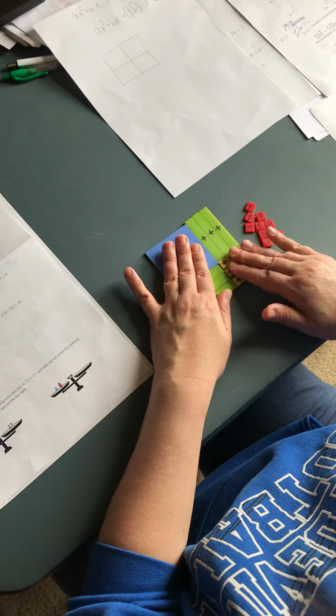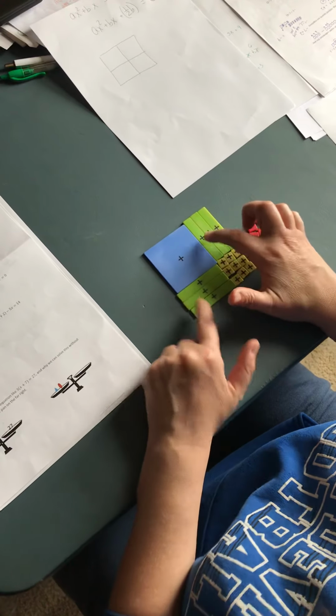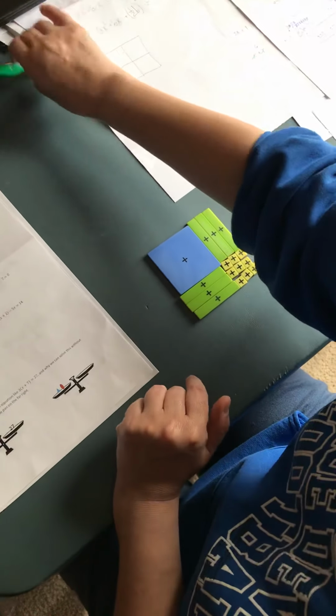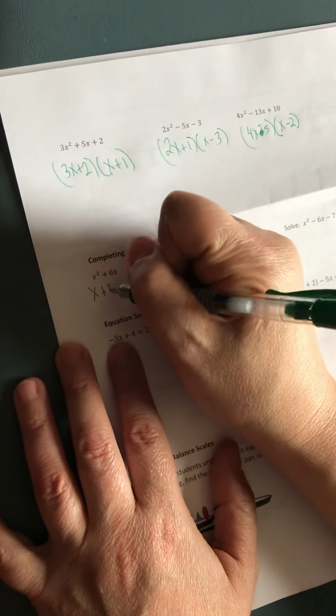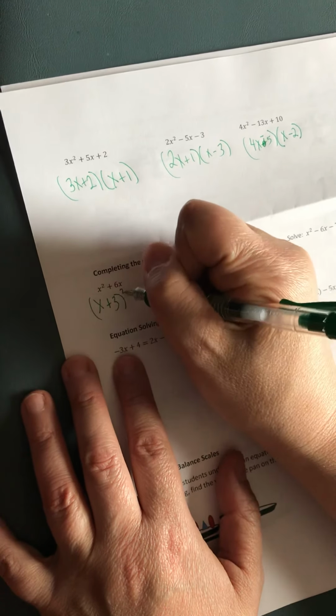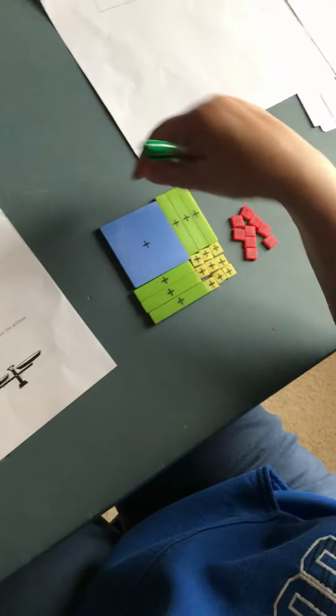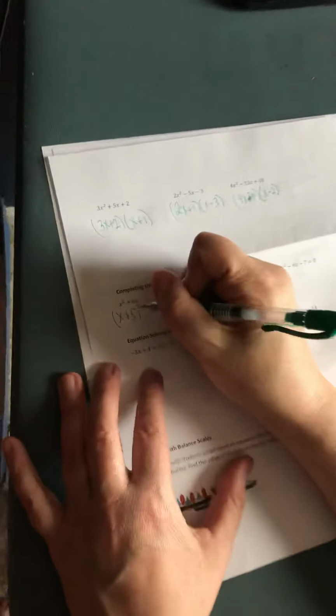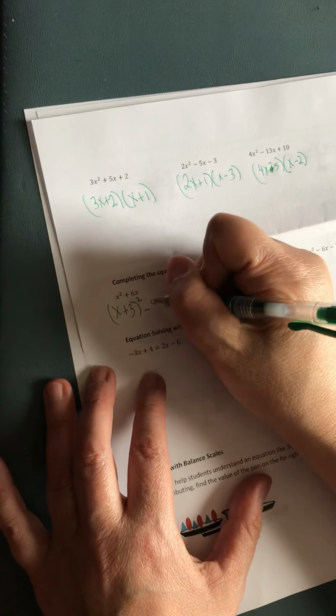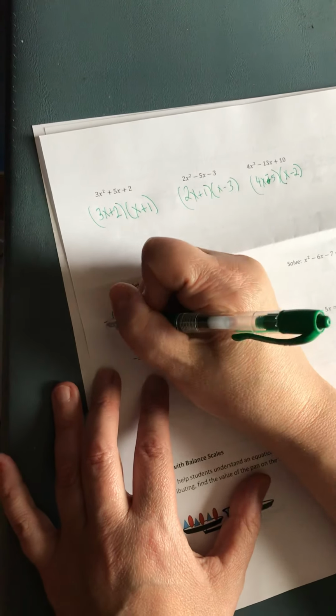Now I still have the value of x squared plus 6x, but what I just did is rewrite this problem as x plus 3 squared. I can literally see the square: x plus 3 on this side, x plus 3 on this side. So x plus 3 squared minus 9. This has the same value as what I started with.